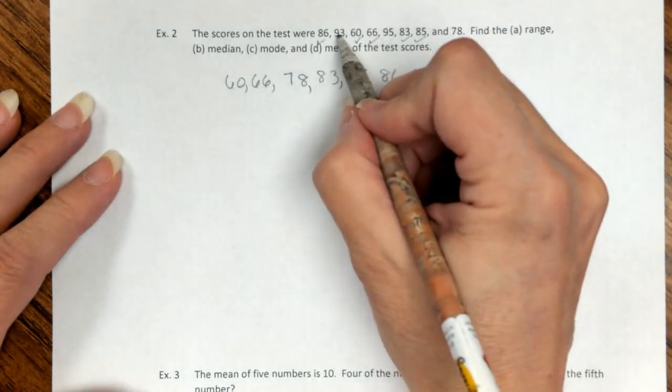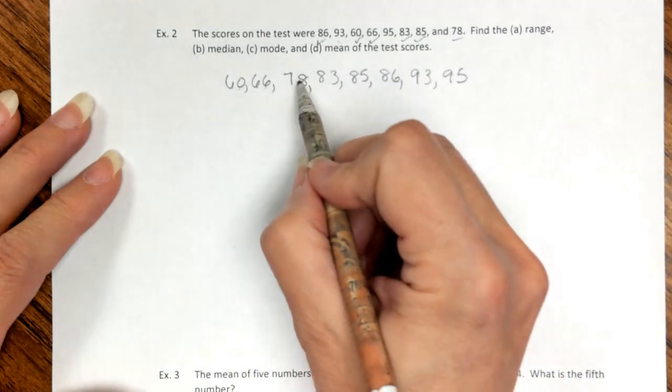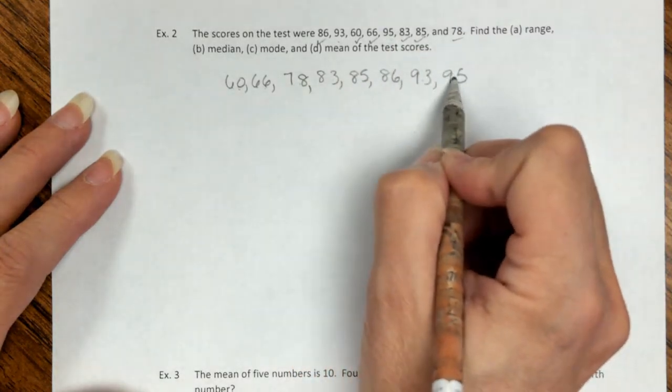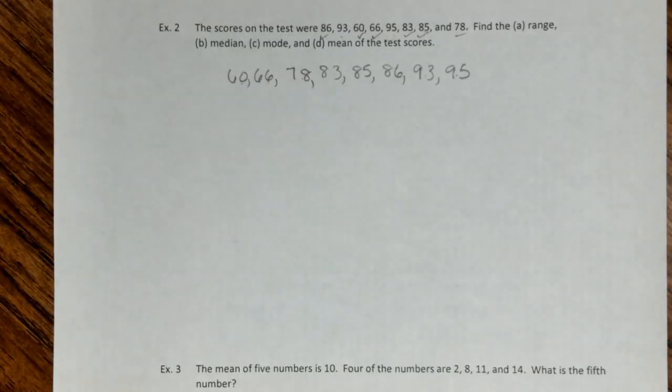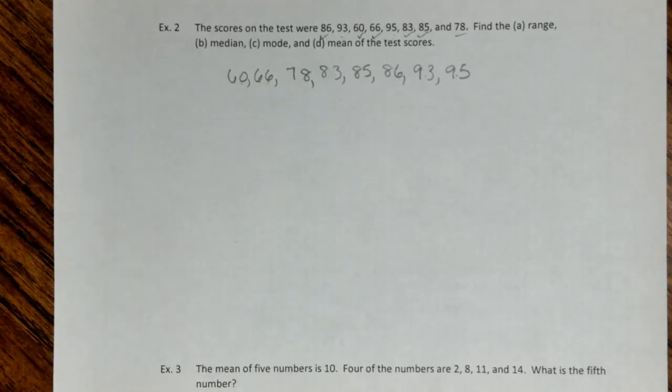Okay, so 1, 2, 3, 4, 5, 6, 7, 8. I have all of them. I know it's even, so I'm going to have to average things to do the median. There's not one number in the middle. But let's do these in the order they've requested.